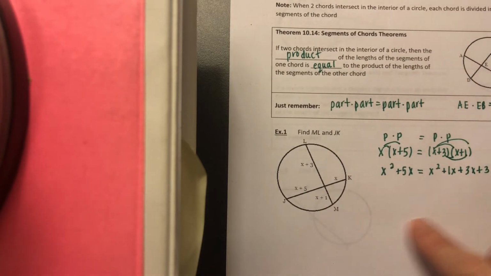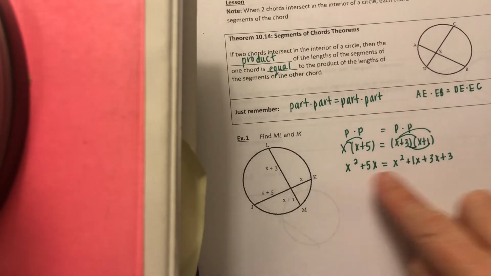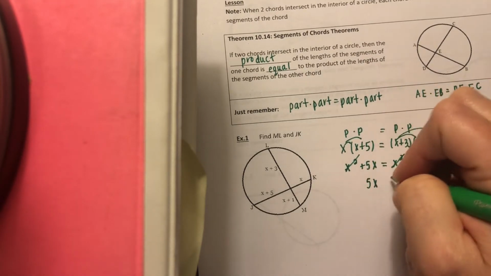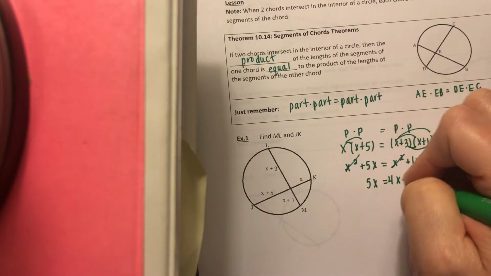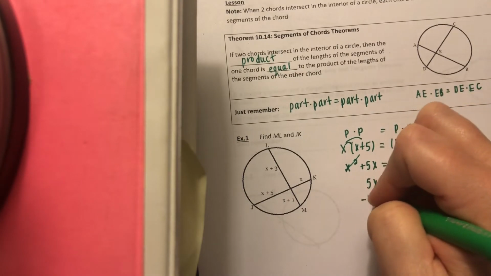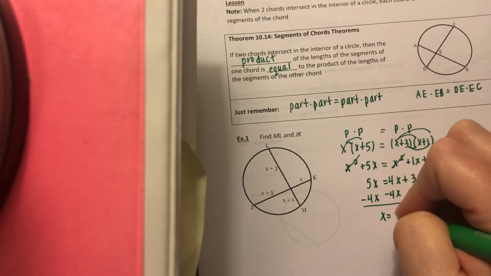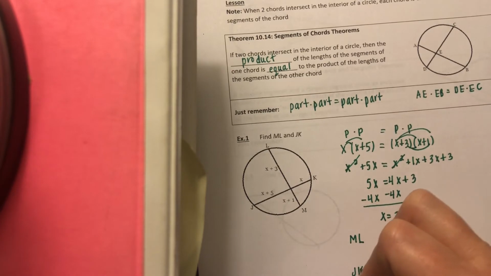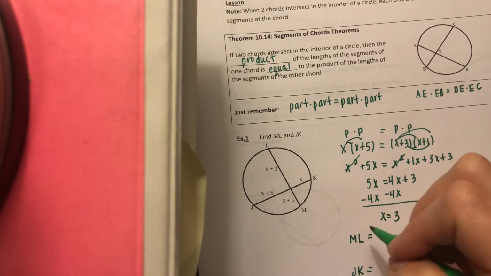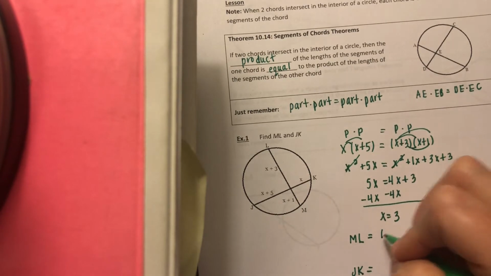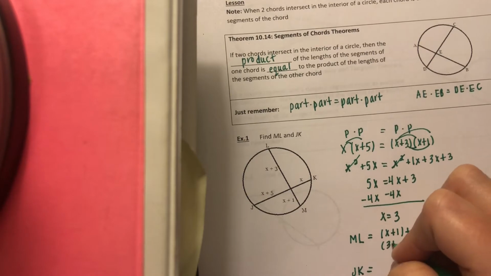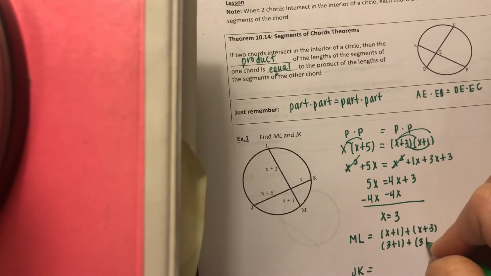We notice at first this looks like it's going to be a quadratic, but since you have an x squared on each side, those are just going to cross out. And so we get 5x equals 4x plus 3. Subtract your 4x over, and x is 3. Now be careful. This is geometry, so typically x is not your answer. For this particular problem, they want us to find ML, which is x plus 1 plus x plus 3. So I'm just going to plug my 3 in for x. I get 4 plus 6, so ML should be 10.